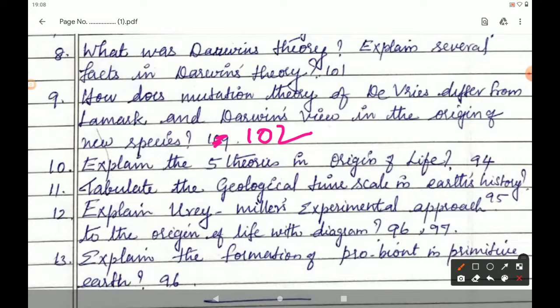According to De Vries, sudden changes and large variations are responsible for the origin of new species, whereas Lamarck and Darwin believed in gradual accumulation of all variations as the causative factor in the origin of new species. Close the bracket. Students, this question is 2 mark or 3 mark level only. The next question is 10th question.